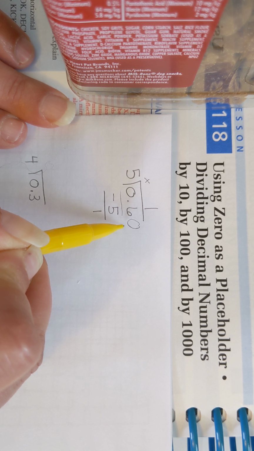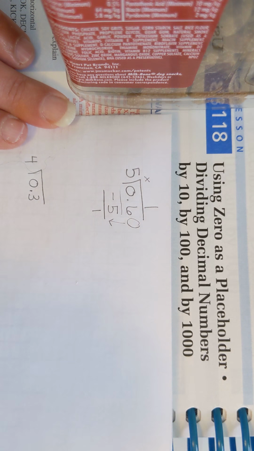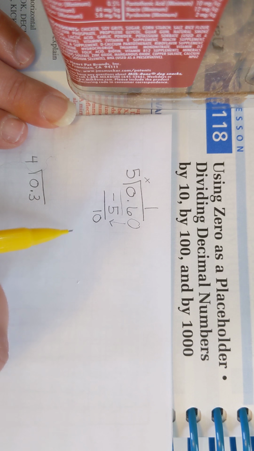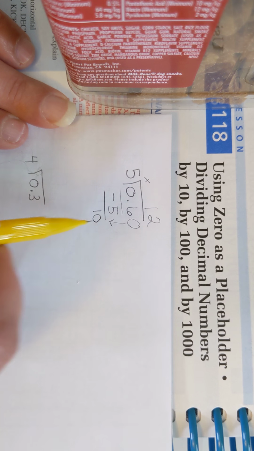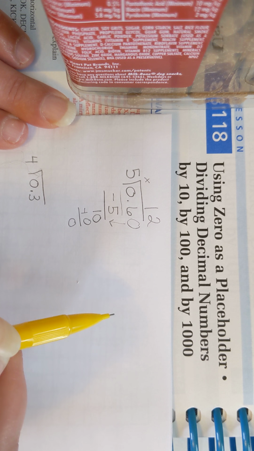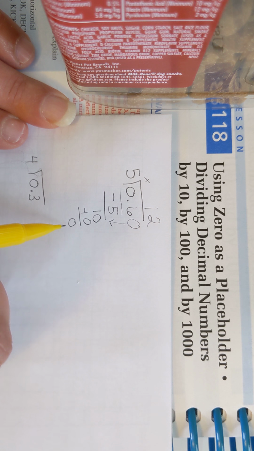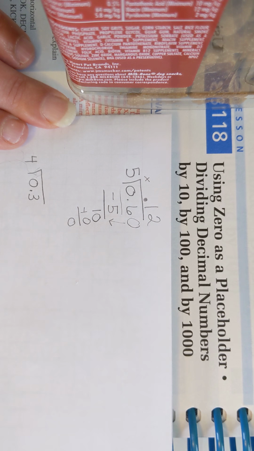When I add that 0, however, it does give me something to bring down. So I can now bring down that 0, and I have a 10. So 5 goes into 10 how many times? It goes in 2 times. 2 times 5 is 10. Now when I subtract, I don't have to worry about adding any other zeros because I'm already at 0, which is where I want to be. So now I'll go back up and address my decimal point. My decimal point goes straight up, and my answer is 0.12.